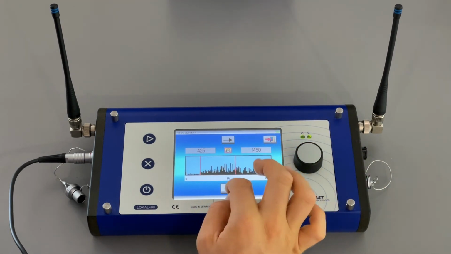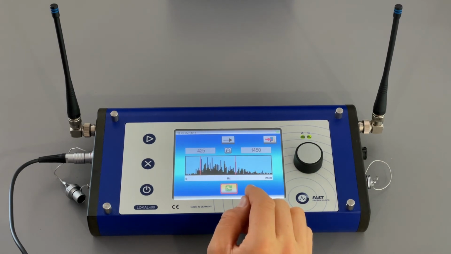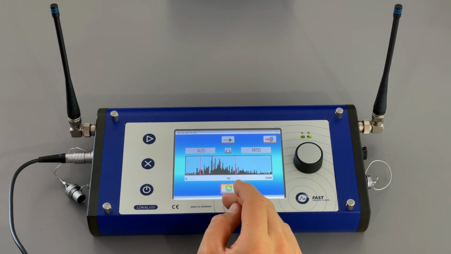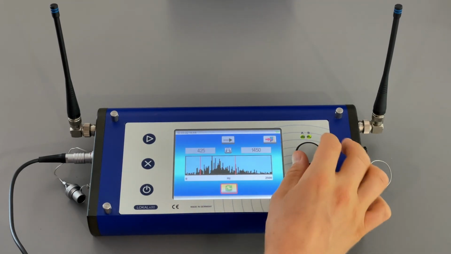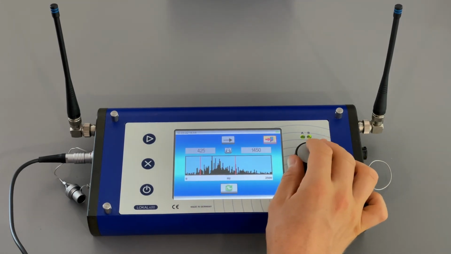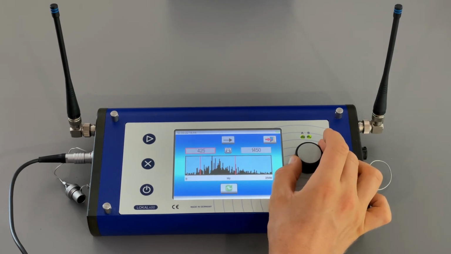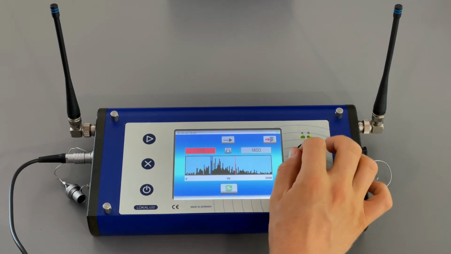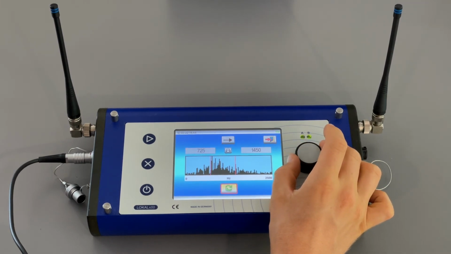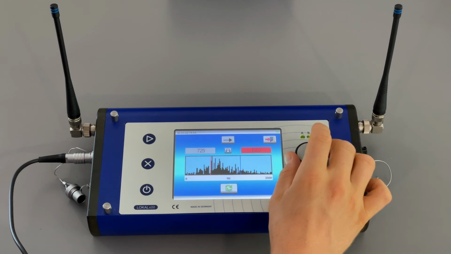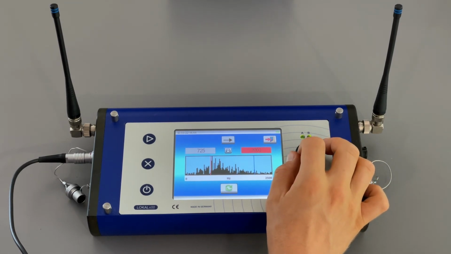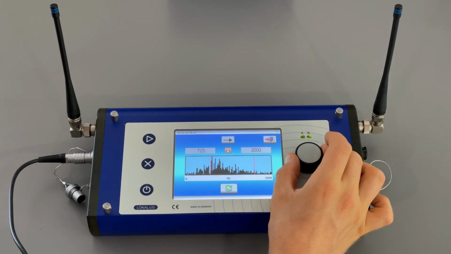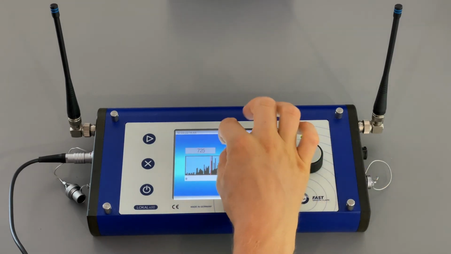If we want to refresh the frequency distribution, we hit the refresh button and see now a refreshed frequency curve. If we want to change the high pass filter, we select this here and change the frequency to a desired one, and this will then be the filter that is selected for the correlation. Let's leave it like that, and we go to the next screen.